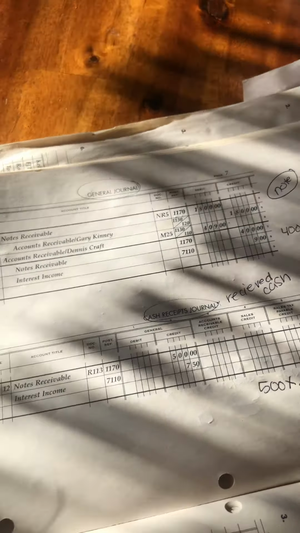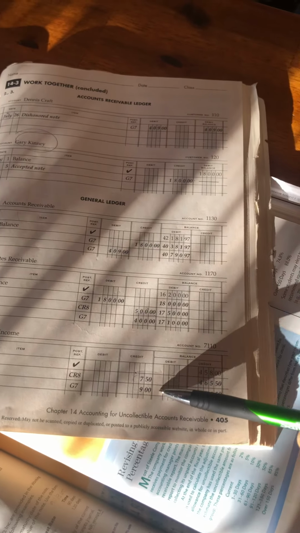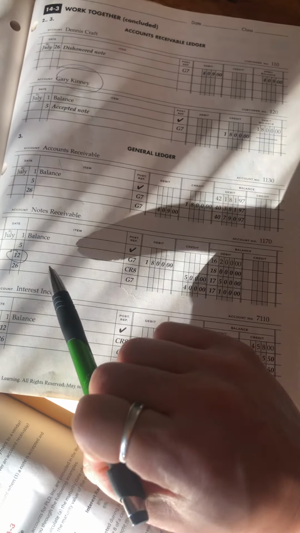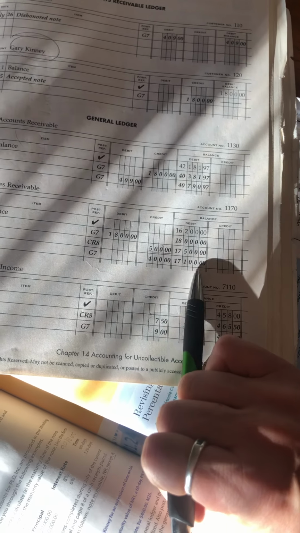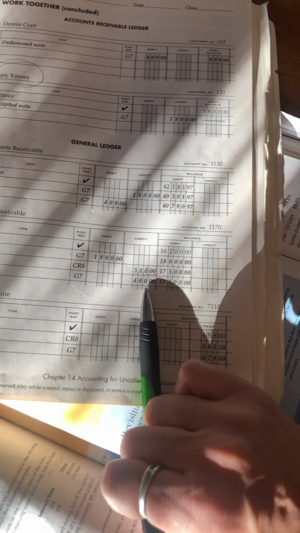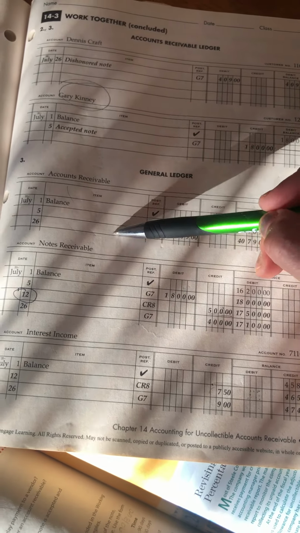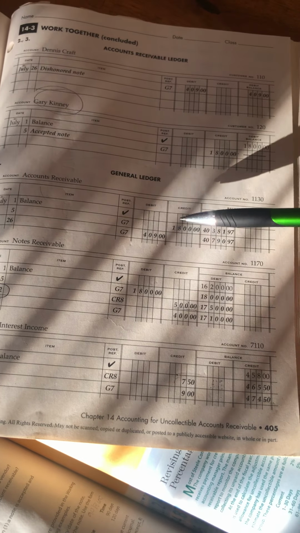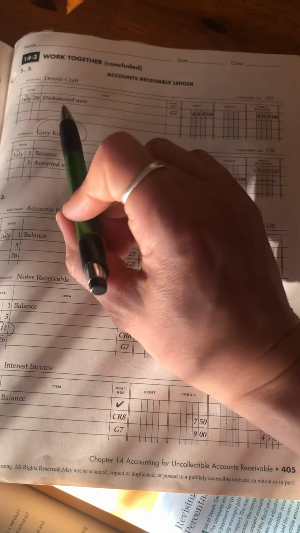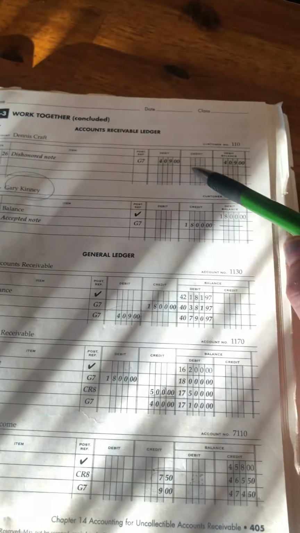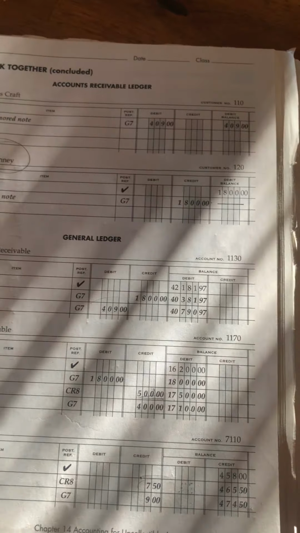And now we have to come over here. So we have to write in our $9 that we had in interest, right? We have to put it in our interest ledger. $9, credit to add. We have to put it in a notes receivable because it's still a notes receivable even though it's dishonored. 400. Okay. And then right here, our accounts receivable gets debited. So the opposite of what we did when we accepted it, because this is a dishonored, for 409. And then Dennis Craft gets a dishonored note for 409 and 409.